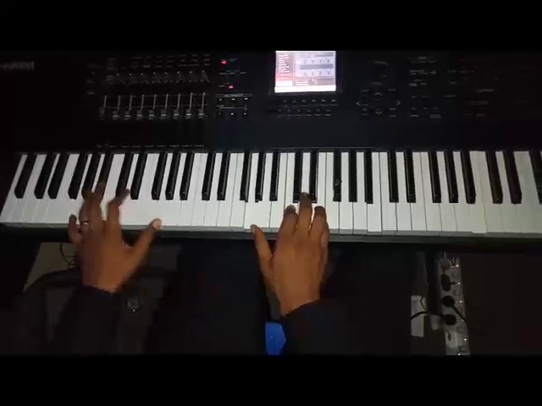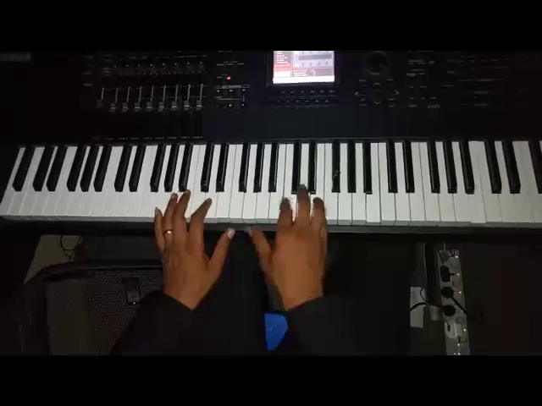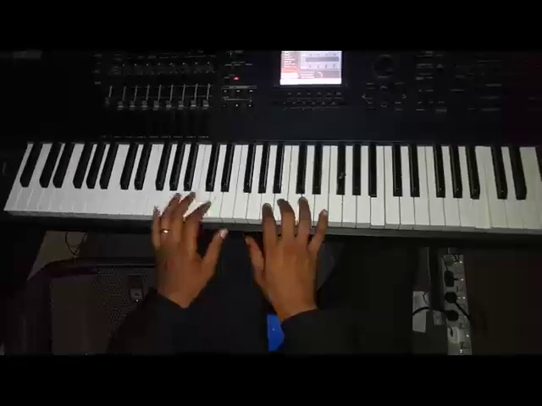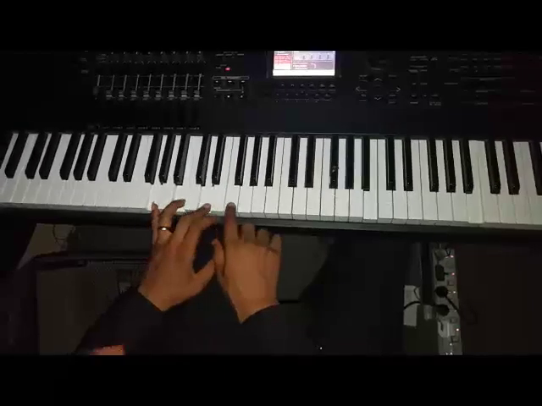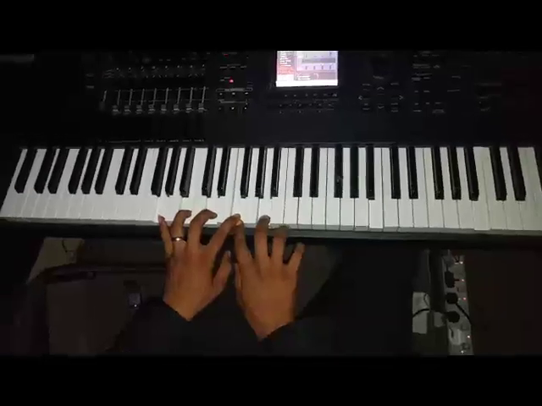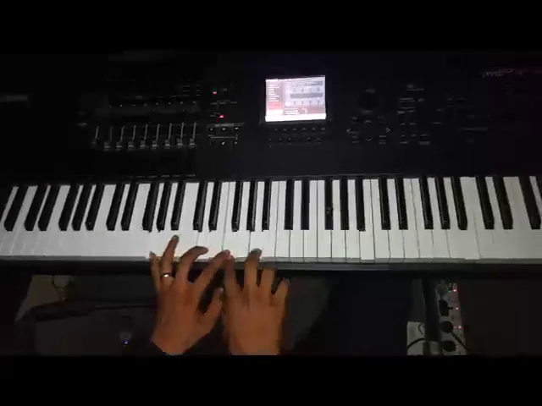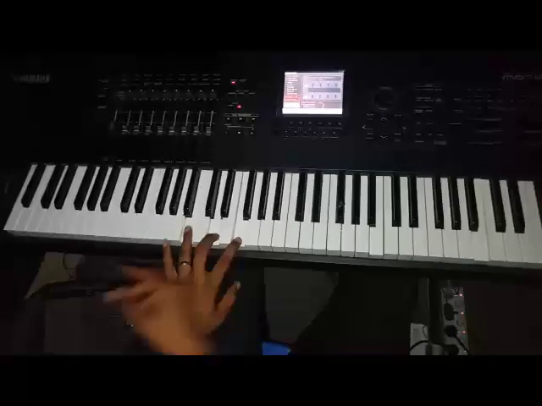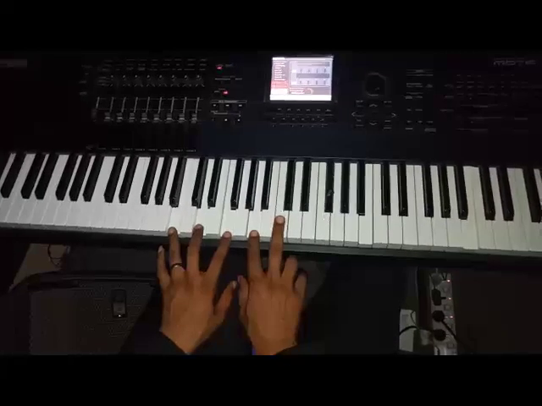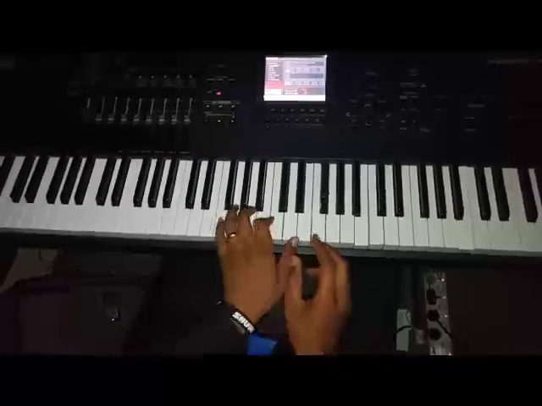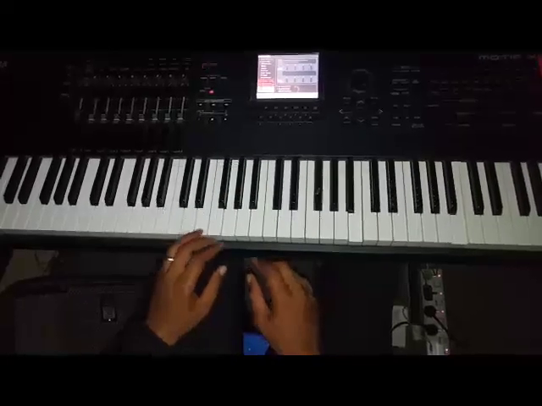Then the 5 is supposed to be dominant, so what we have now on the 5 is the dominant. Okay, so we are removing the roots. We are leaving ourselves with this half diminished chord, which we are going to play in this inversion here.